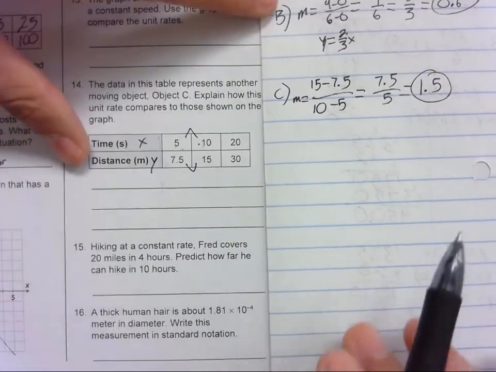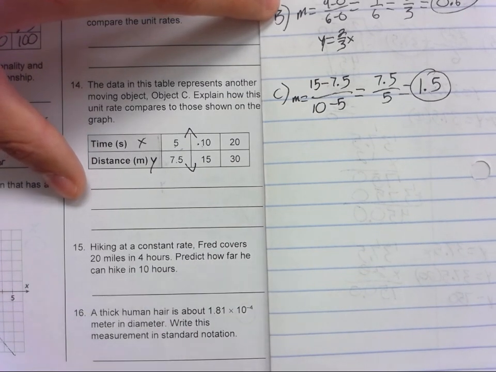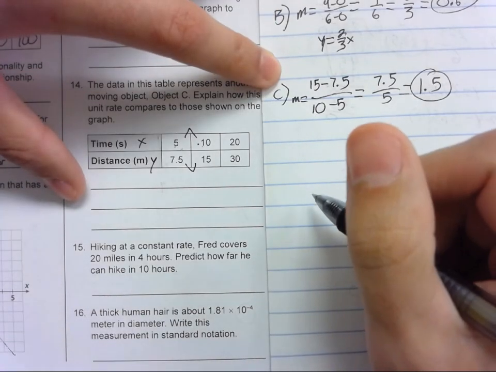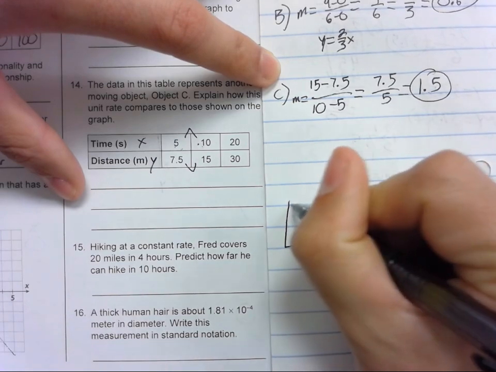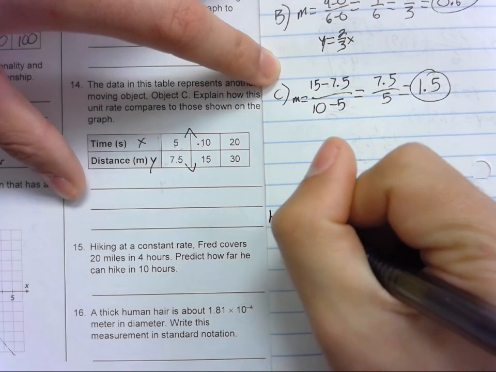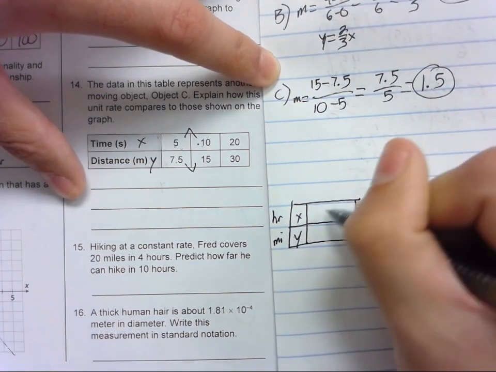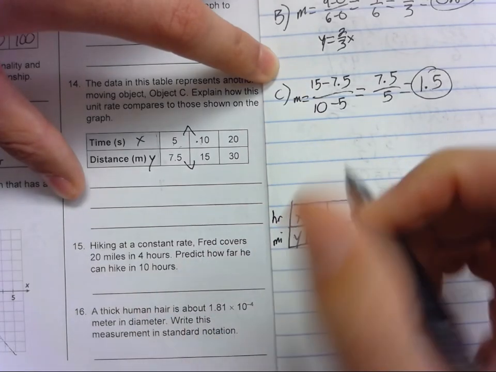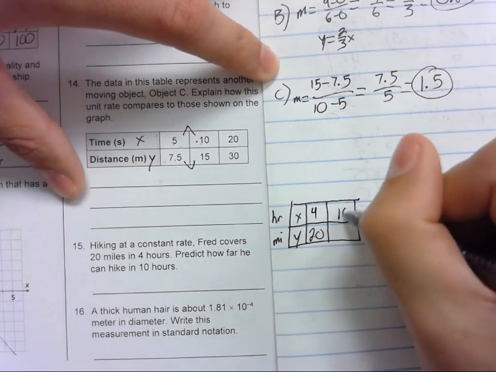Hiking at a constant rate, Fred covers 20 miles in 4 hours. Predict how far he can hike in 10 hours. So we have hours and miles. Time will be x. 4 hours is 20 miles. We want 10 hours.